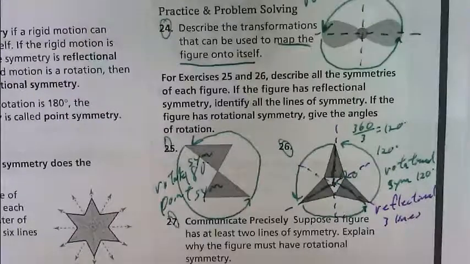All right, 27. Suppose a figure has at least 2 lines of symmetry. Explain why the figure must have rotational symmetry. So, if it has 2 lines of symmetry, saying it must have rotational symmetry. Anybody give me maybe an example of something that would work? Just a basic example, doesn't have to be anything great.